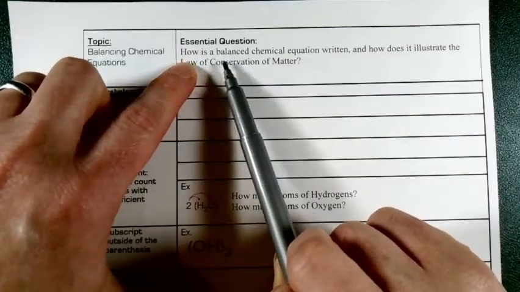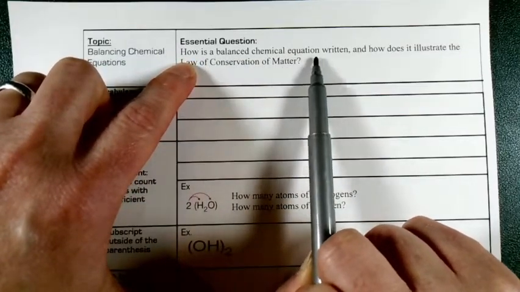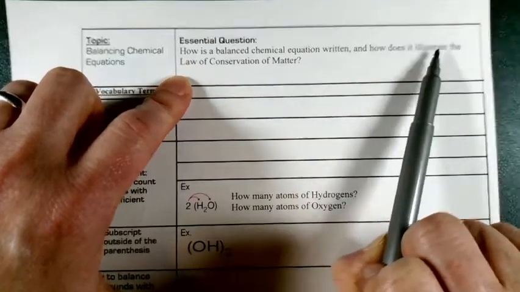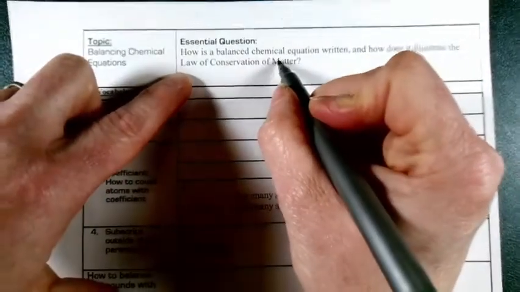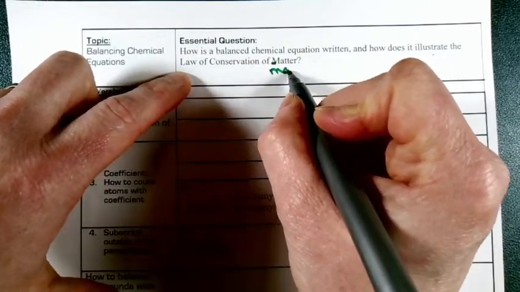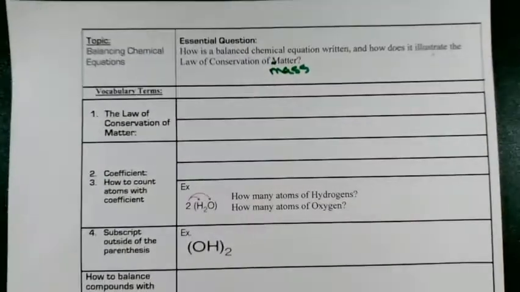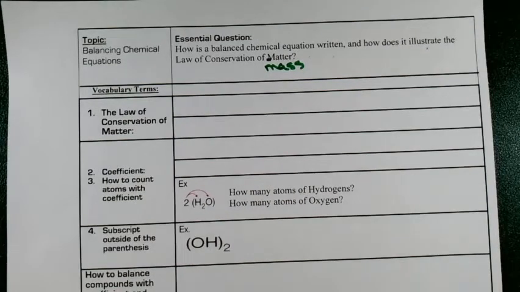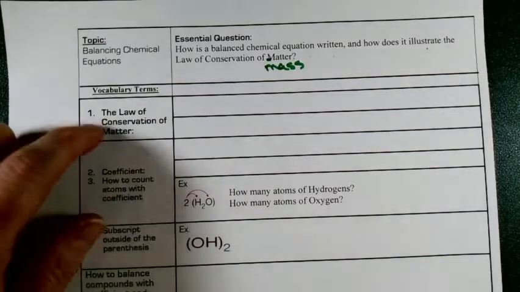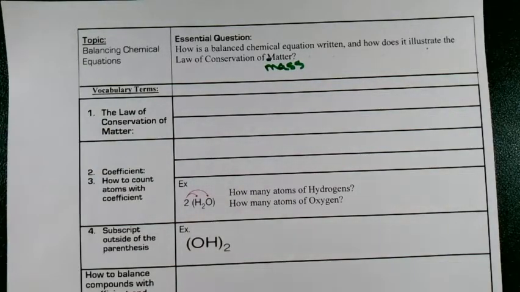Our essential question is, how is a balanced chemical equation written, and how does it illustrate the law of conservation of matter? For this, we can also say mass. So matter and mass, it's the same concept. So how does this illustrate the law of conservation? Before we move on, let's define what the law of conservation actually means.